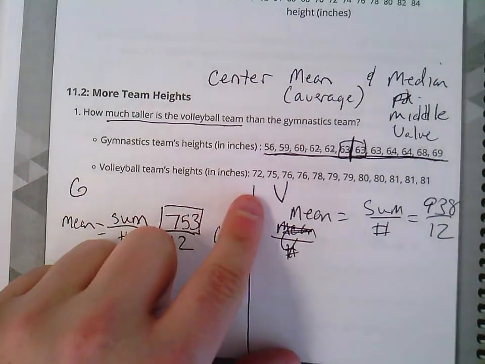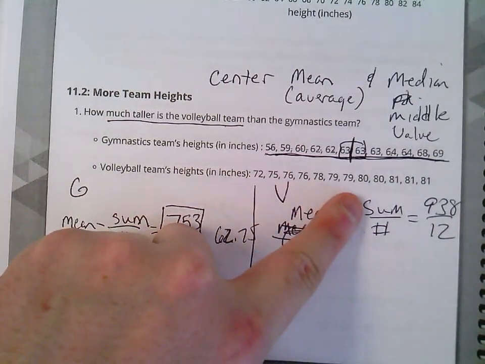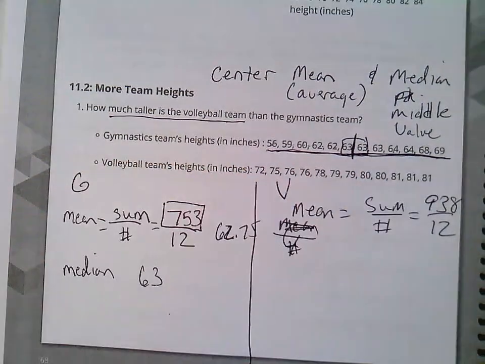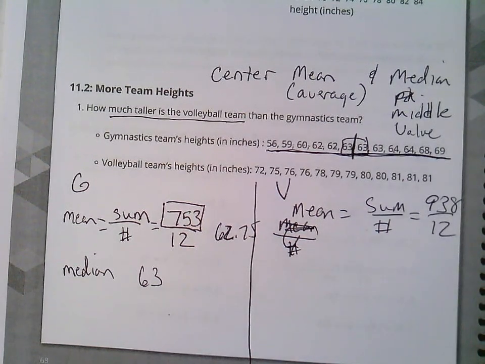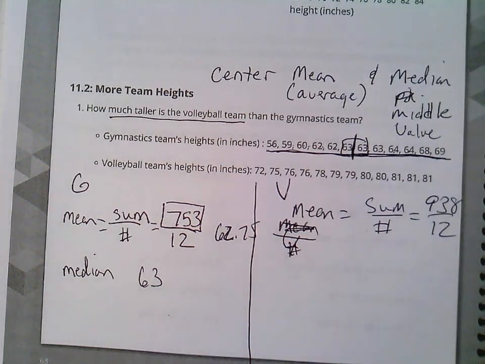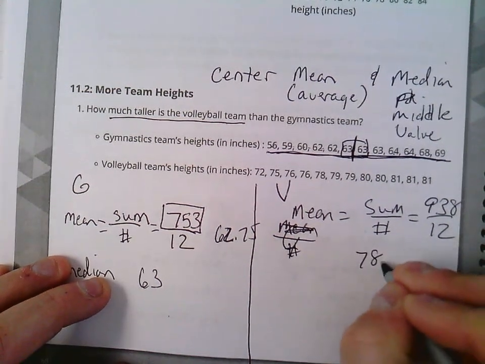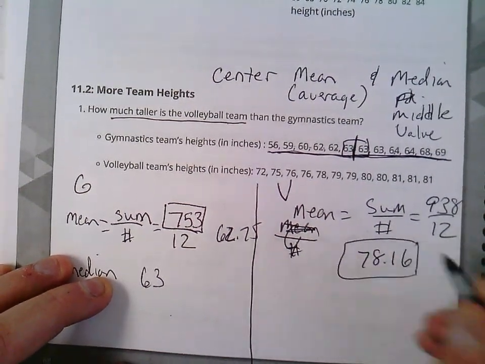You may have to really take your time and make sure that you add the two 79s. It's very easy to miss numbers when you have a bunch of them. But this is the minimum required work. We need to see this work here. So 938 divided by 12 is 78.16. So that is the mean.